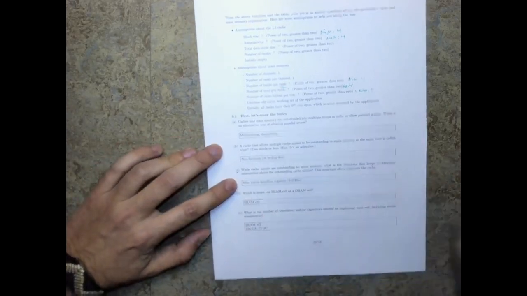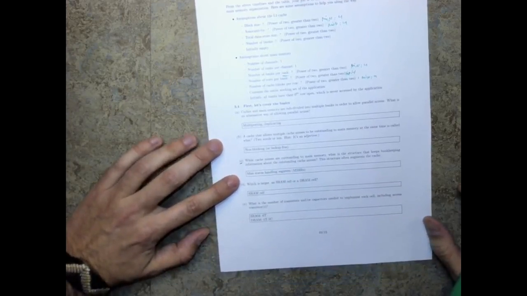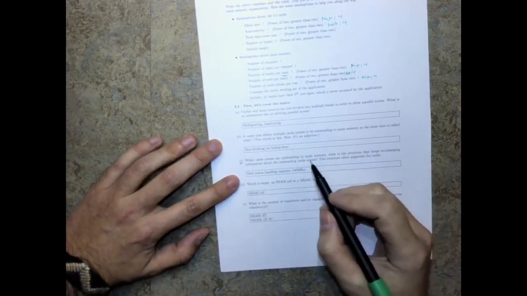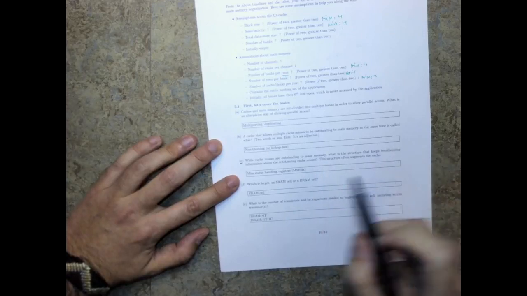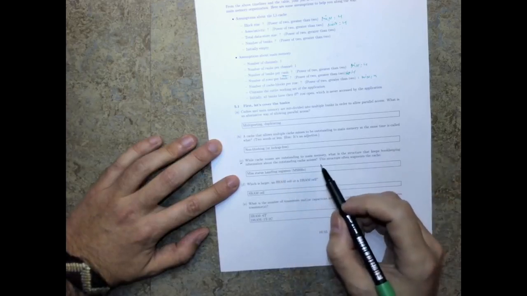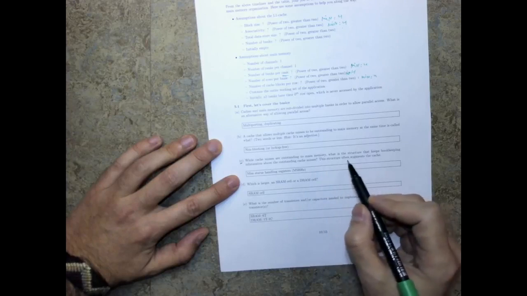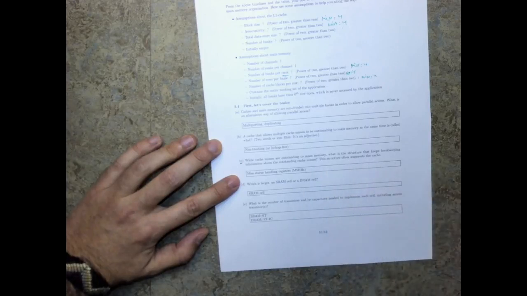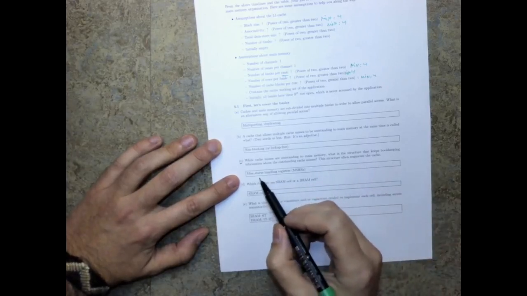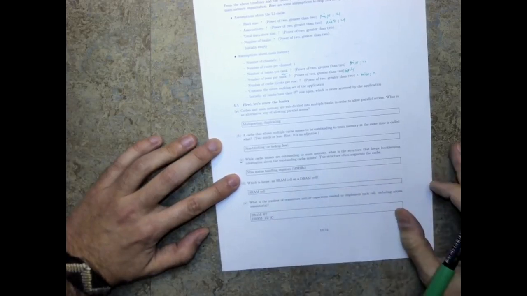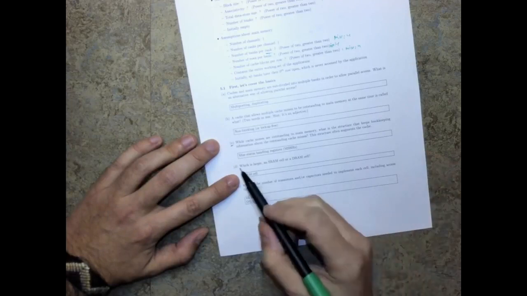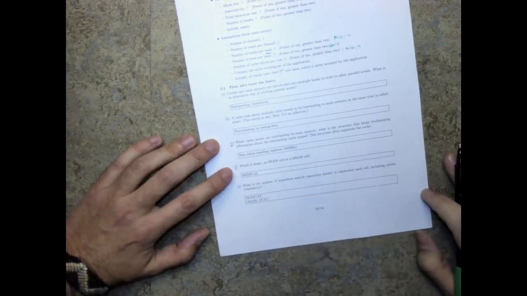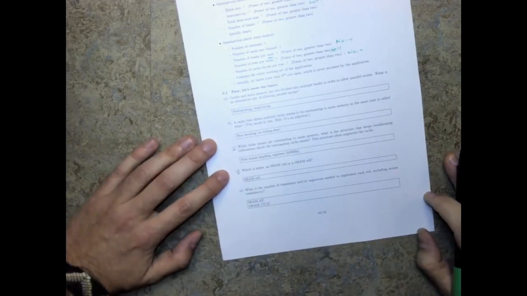Question C is, while cache misses are outstanding to main memory, what is the structure that keeps bookkeeping information of the outstanding cache misses? This structure often augments the cache, and the answer is miss status handling registers. The next question is, which is larger, an SRAM cell or a DRAM cell?